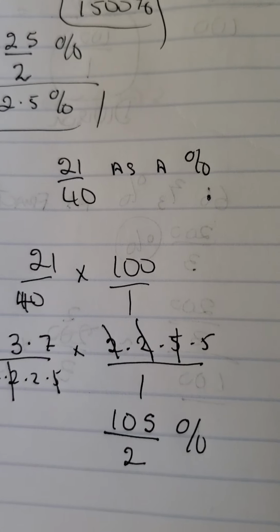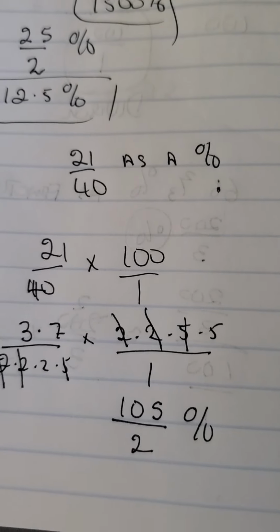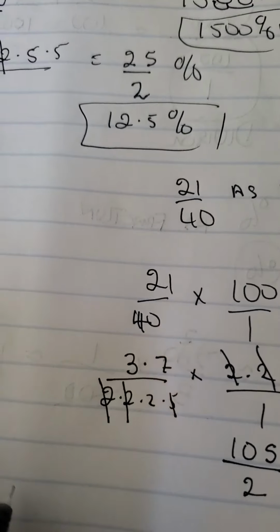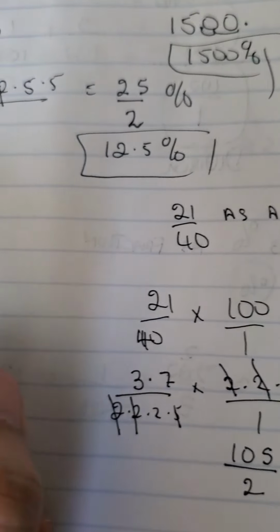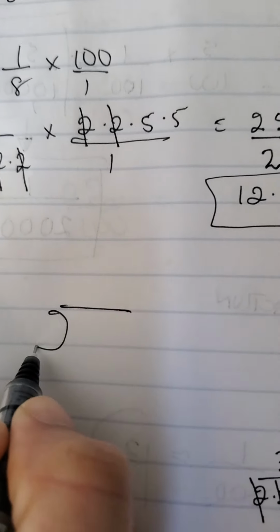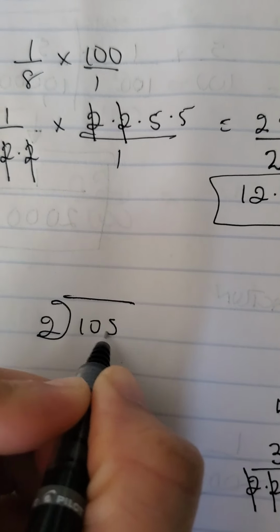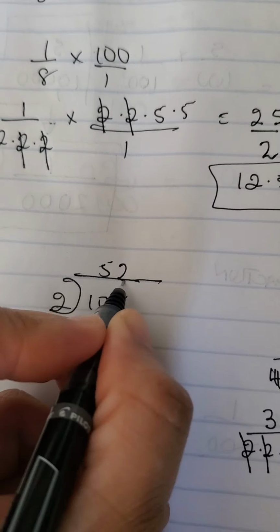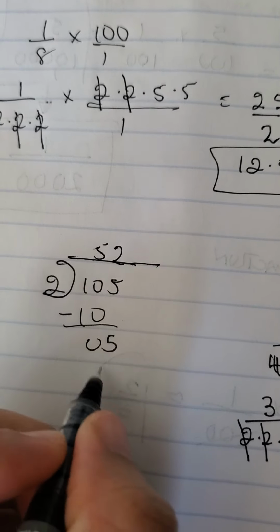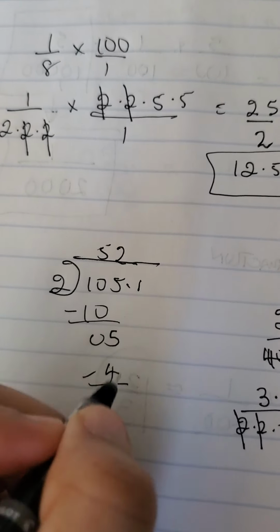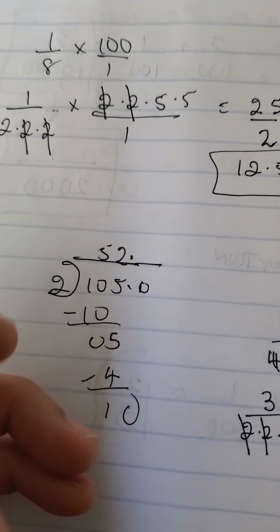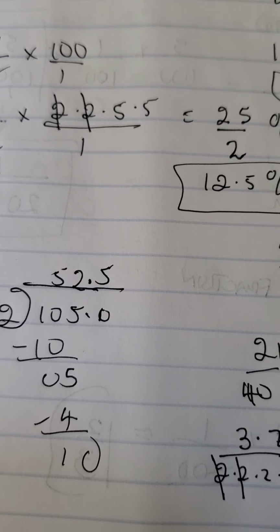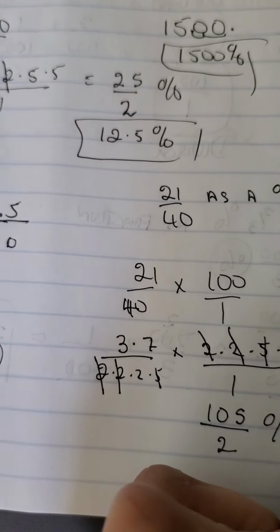If you go to the bank and ask how much percent they give you, who tells you 25 over 2%? Or who tells you 105 over 2%? So we should convert these into decimals so we have decent numbers to share with our clients if we become future bankers. So 105 divided by 2: 2 goes into 10 five times, and we bring down a 0, giving us 52.5%.